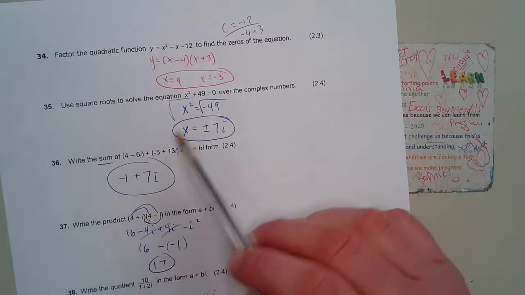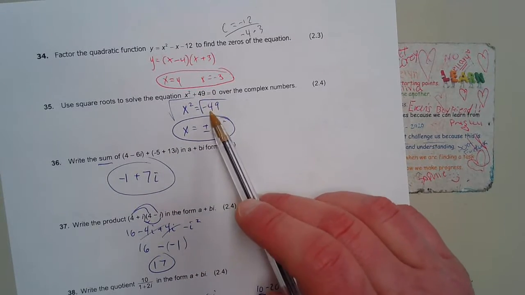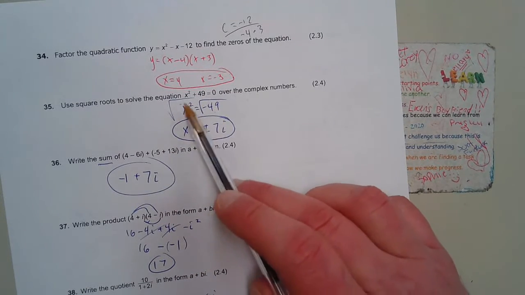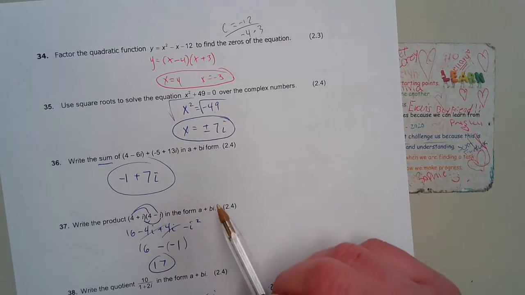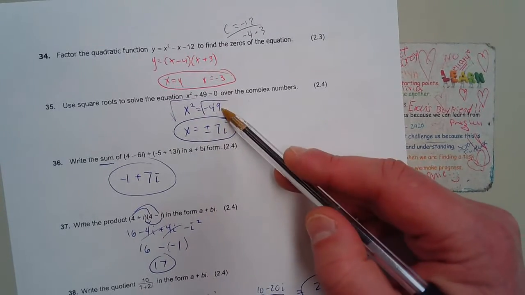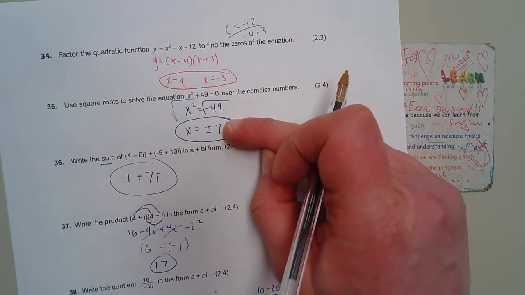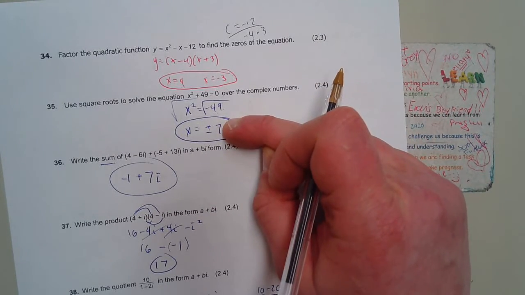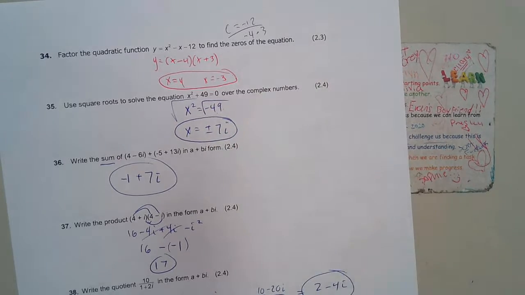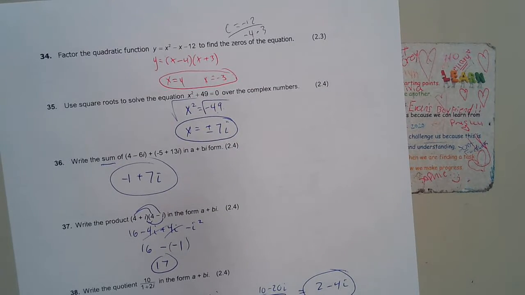This one says use square roots to solve it. So I subtracted 49 over. That was my first step. And then I just had x squared here, so I square rooted both sides. And then I asked myself, what's the square root of negative 49? Well, the square root of positive 49 would be plus or minus 7. So if it's a negative, it's just going to change to plus or minus 7i. That's pretty much how imaginary numbers work. When you're square rooting a negative number, everything else is the same. It's just going to make your answer imaginary.